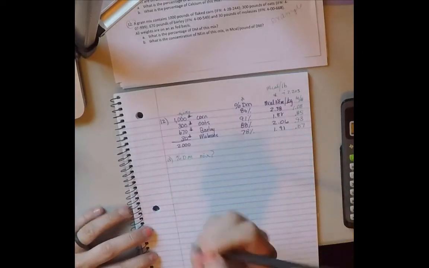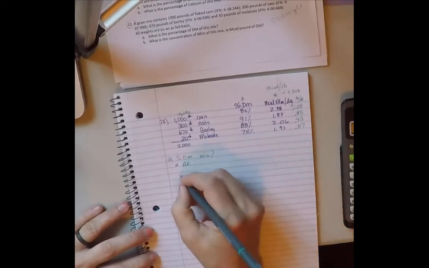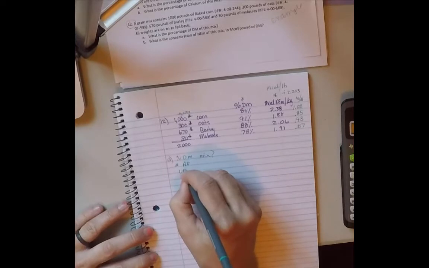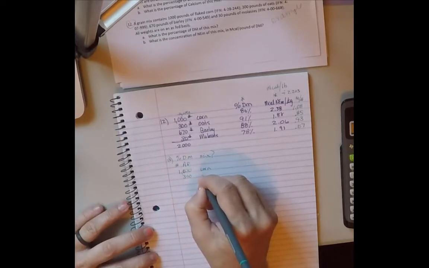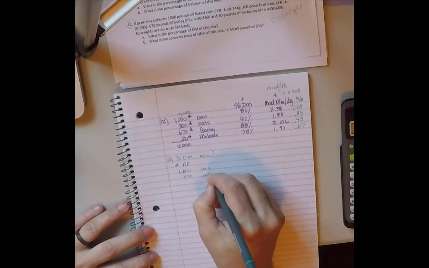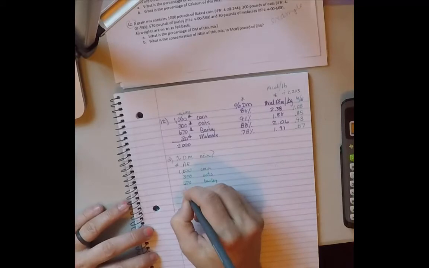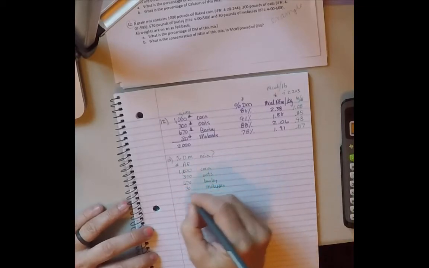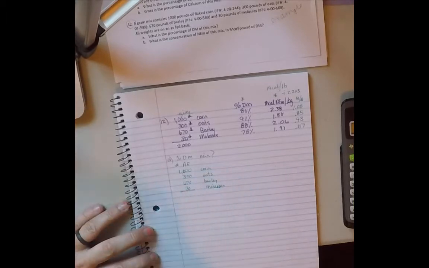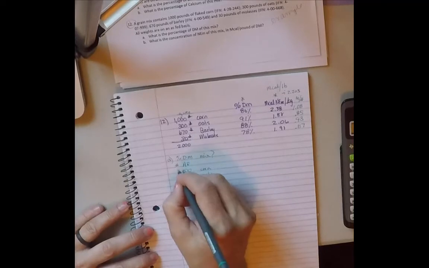So I build tables. If we know that we have so many pounds as fed, 1,000 pounds of corn, 300 pounds of oats, 670 pounds of barley, and 30 pounds of molasses. This was given to us in the problem. We know that the total is 2,000 total pounds.